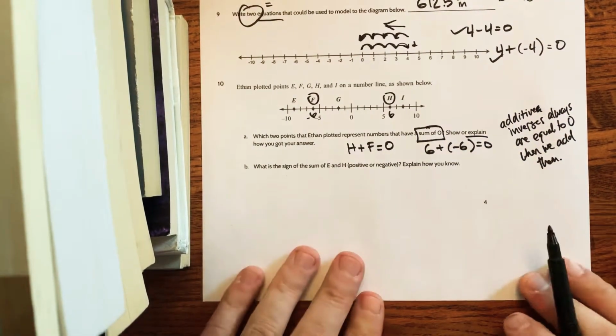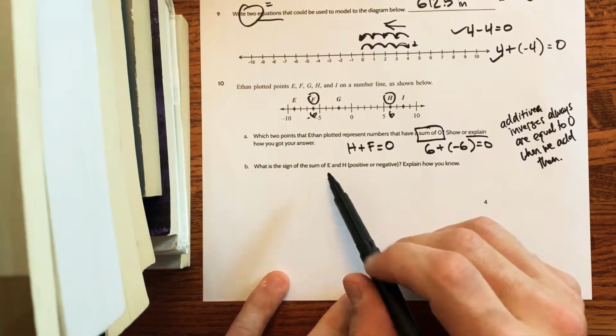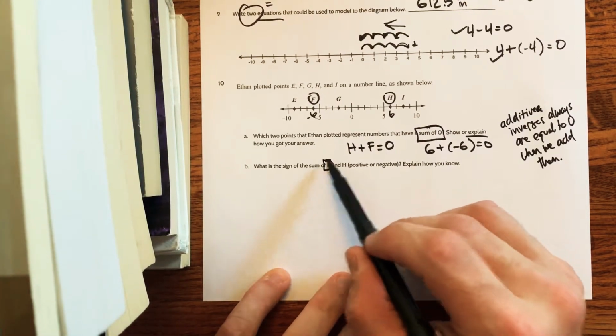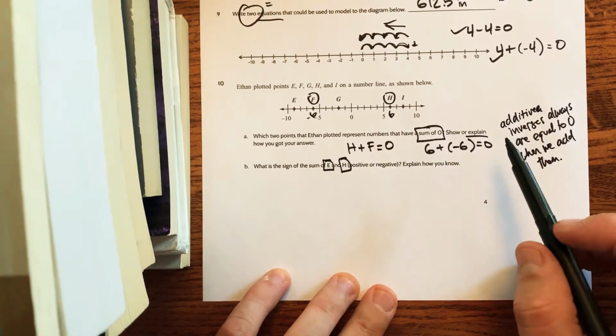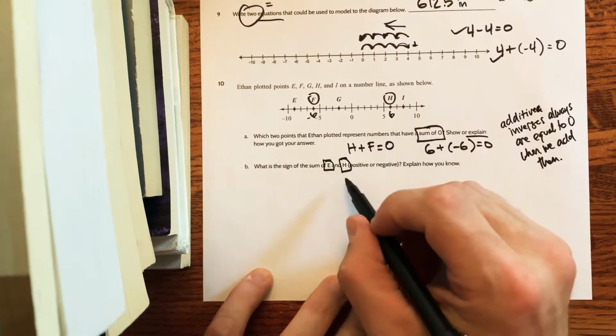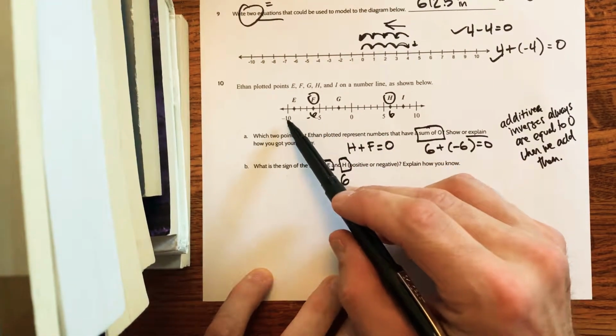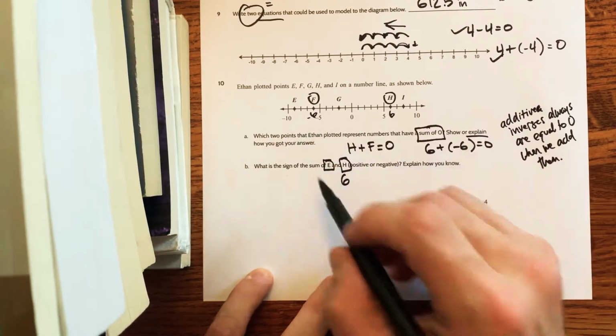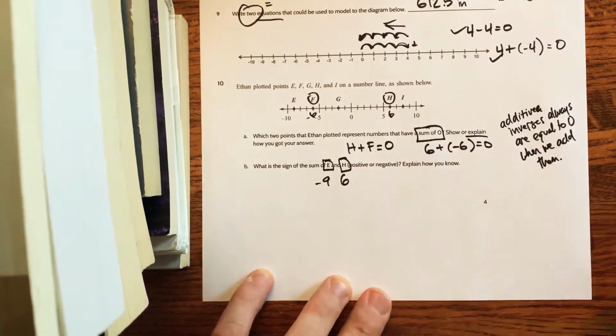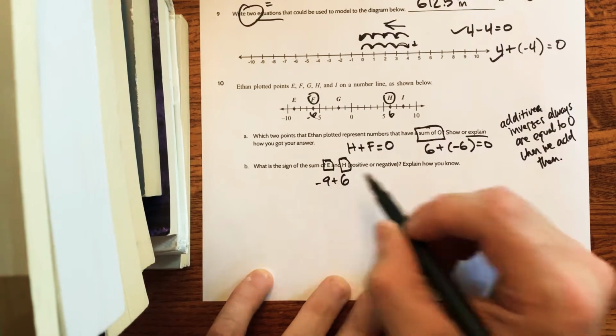Let's take a look at B. It says, what's the sign of the sum of E and H? Okay, H I already figured out. That was 6. E is right next to -10, but a little more positive, so that's -9. So -9 plus 6.